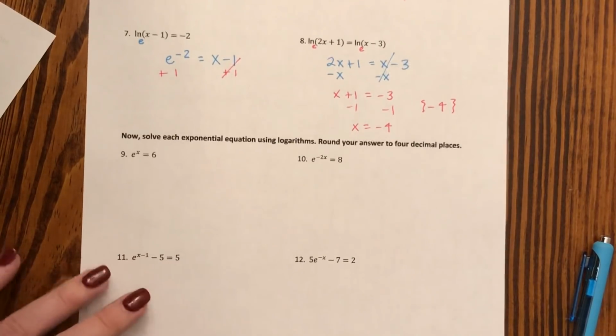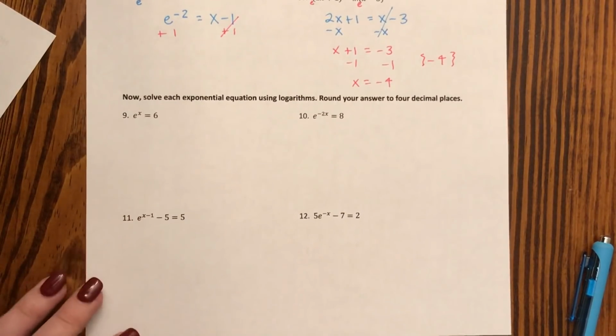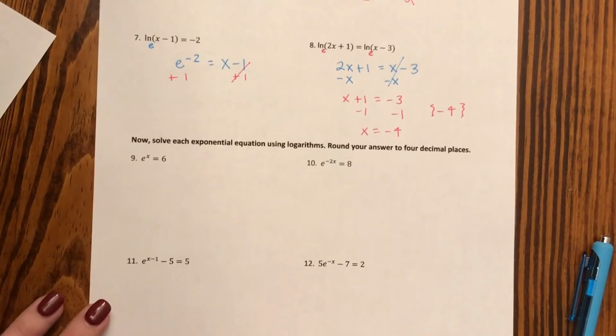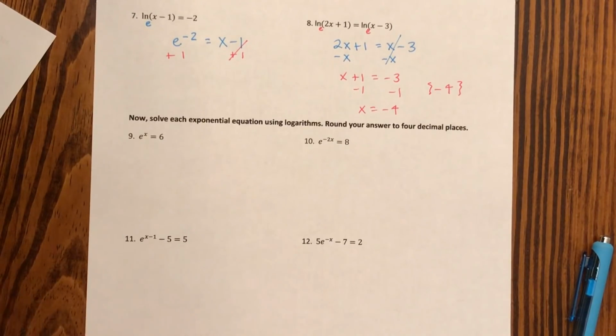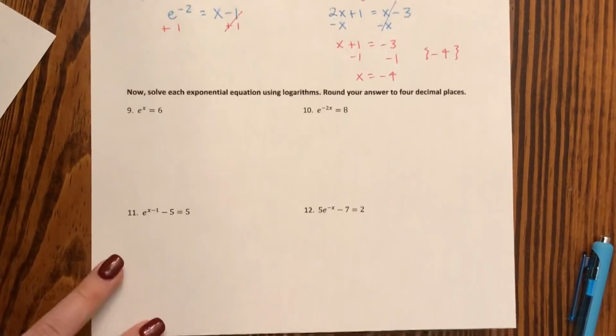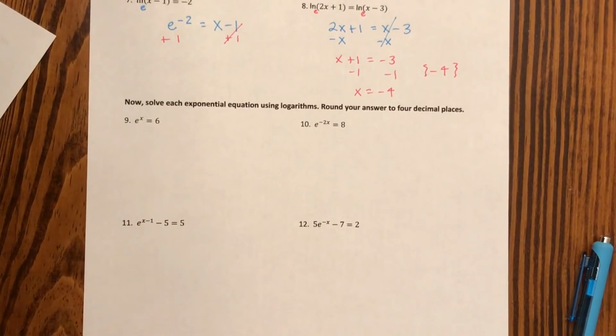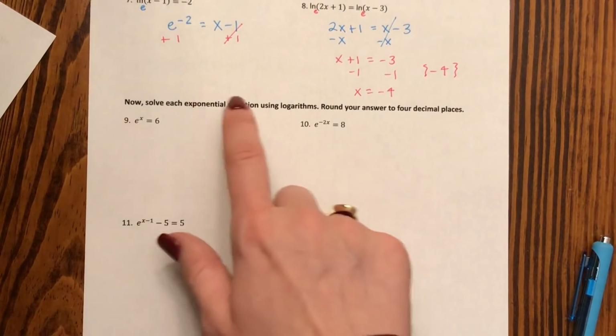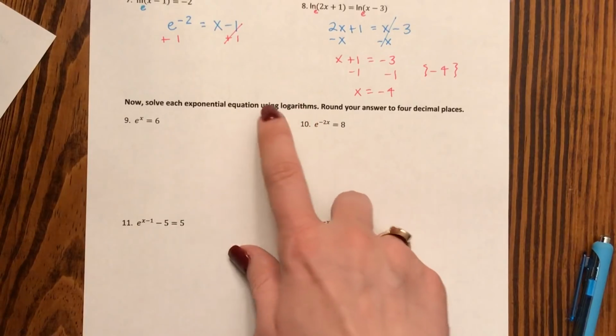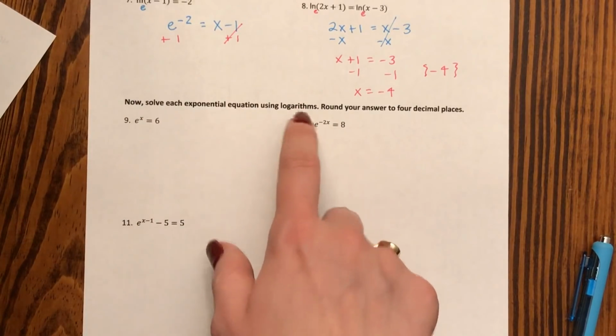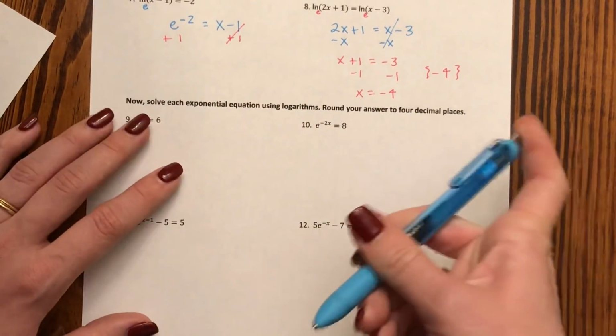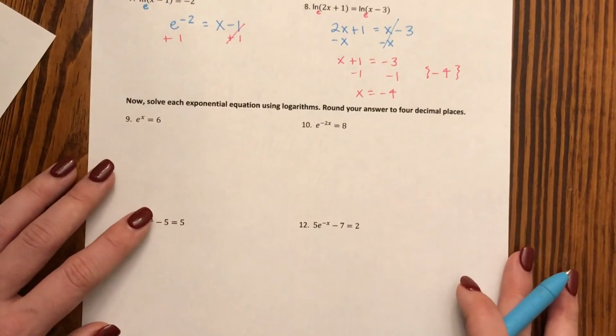All right, hopefully you think today is really easy because you have all the skills that you need. The only difference, guys, is you are using base e and natural log in your calculator. That's it. So if I give you exponential equations and I say solve them using logs, you just need to remember if it's a base e, it's going to be a natural log, okay?